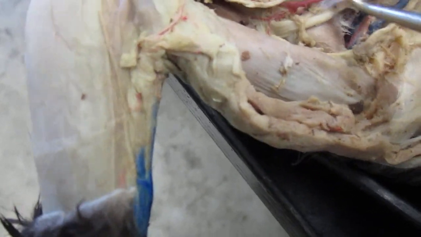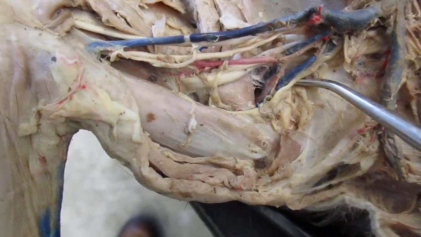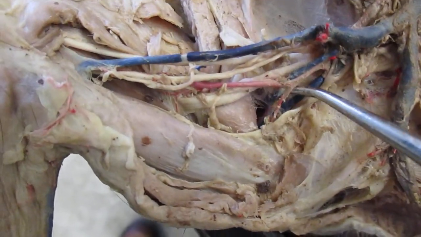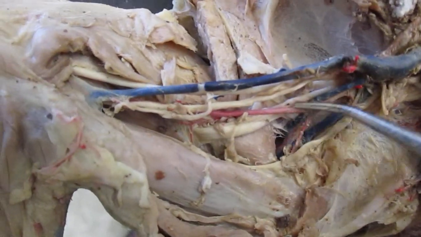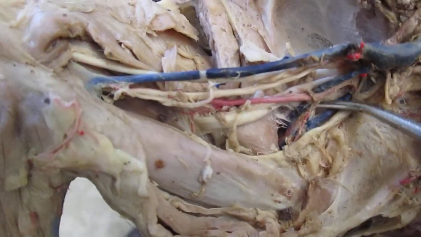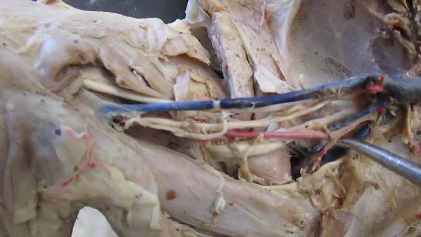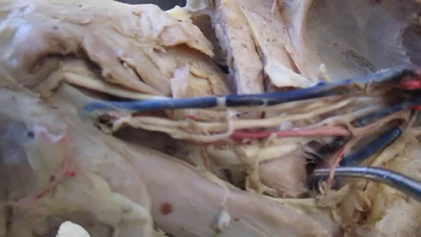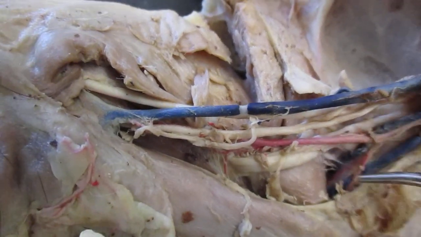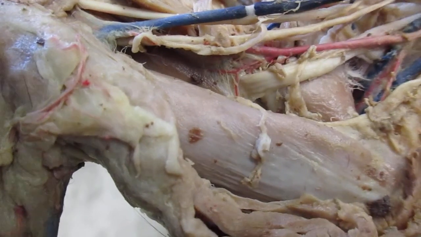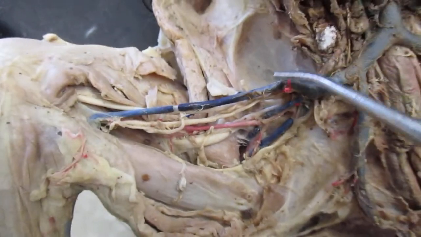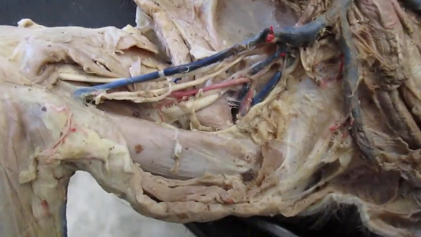We have the brachial artery right here, and then we have this artery right here, right beside the vein. These two are called the subscapular artery, is red, and then the vein is right there. Okay, now let's move on to the next thing here.